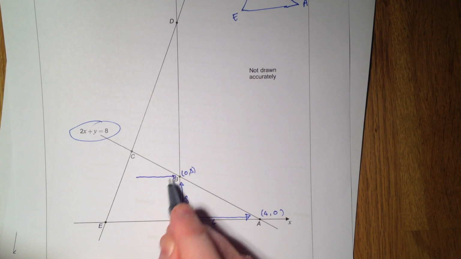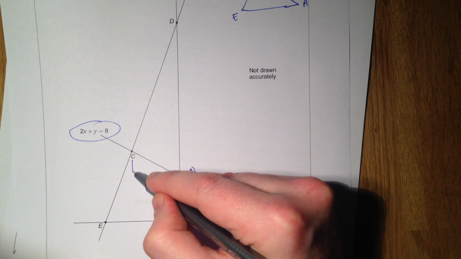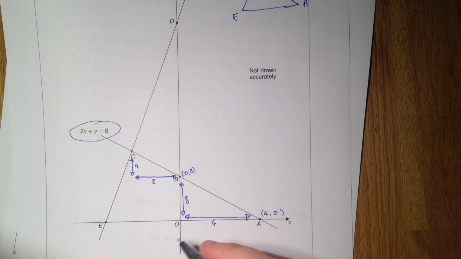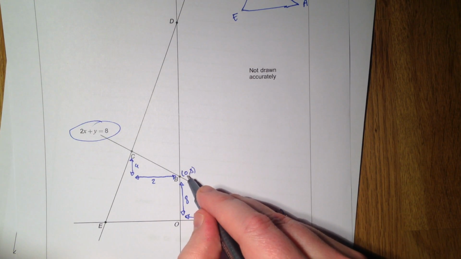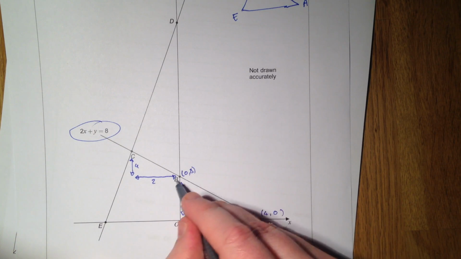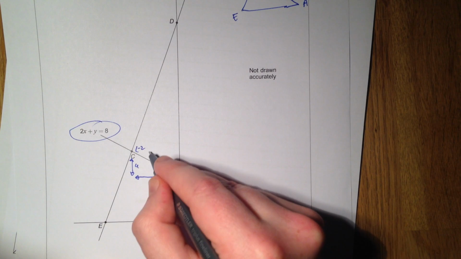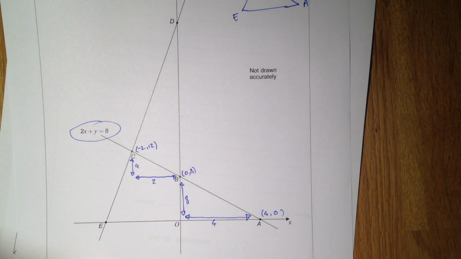So that distance there is going to be 2, and that one there is going to be 4. Again, it doesn't look like that. It looks like this should be longer than that. However, it allows us to work out a coordinate now. 0, 8, take away 2 is negative 2, and add 4, that's 12 there.